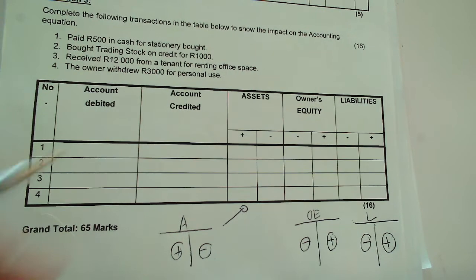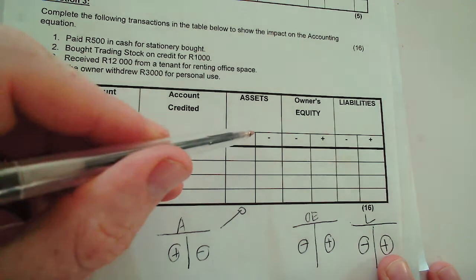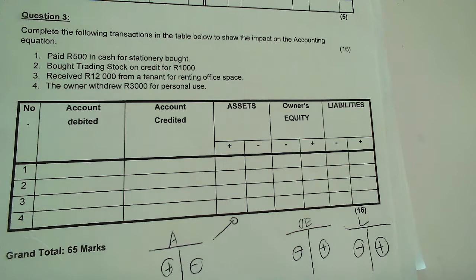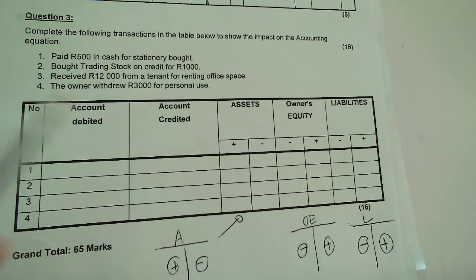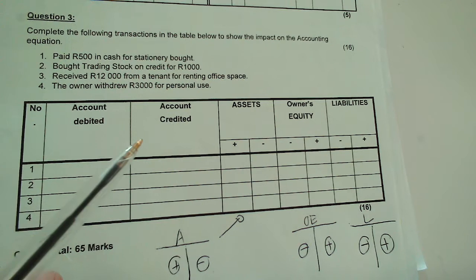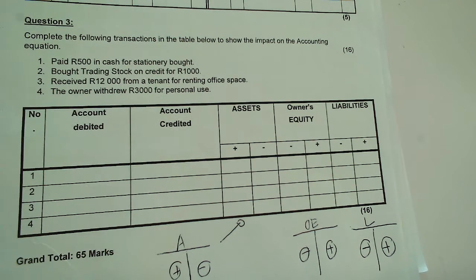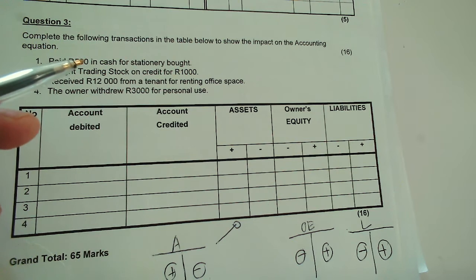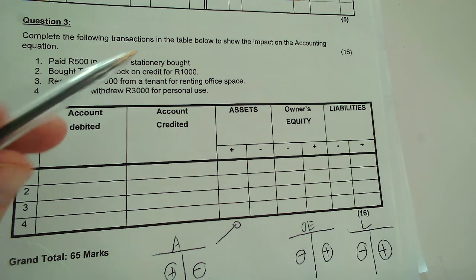Alright, so let's do the first transaction now, and that will be: paid 500 Rand in cash for stationery. Okay, so paid 500 Rand cash for stationery.